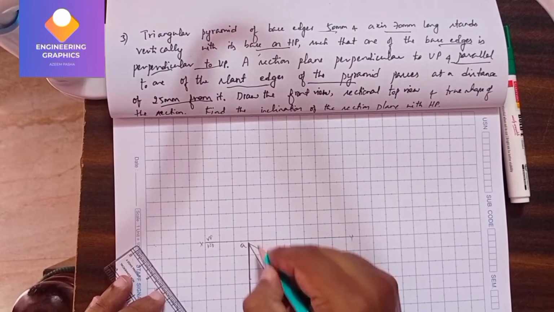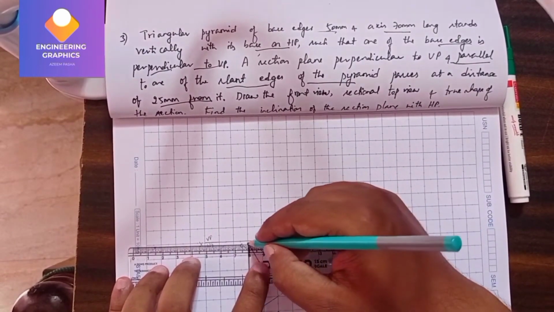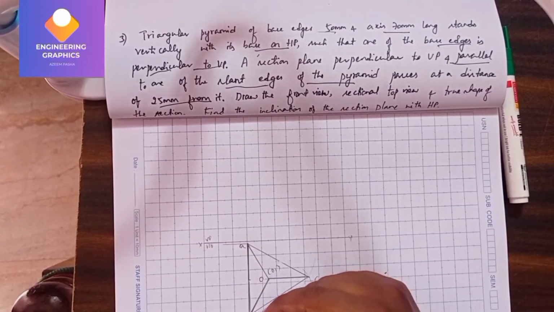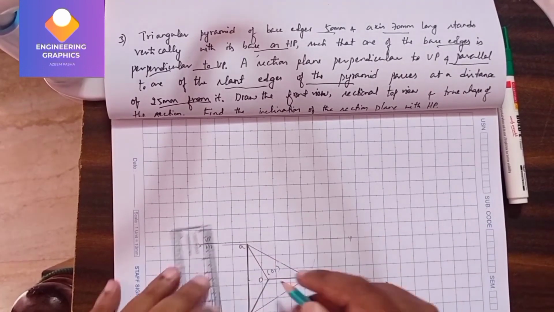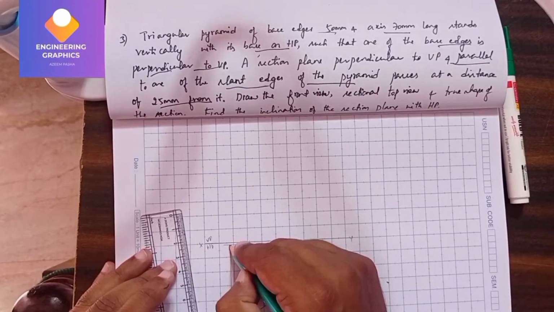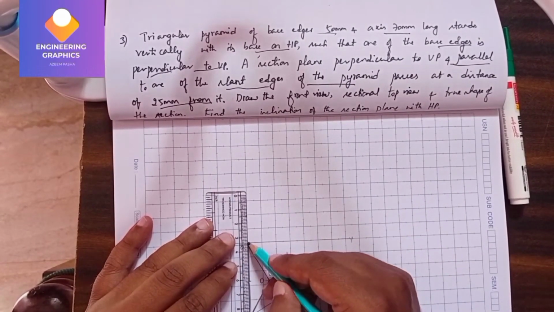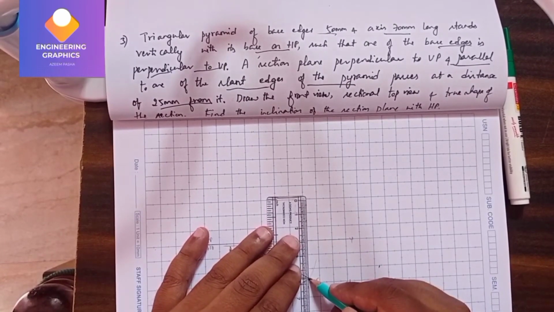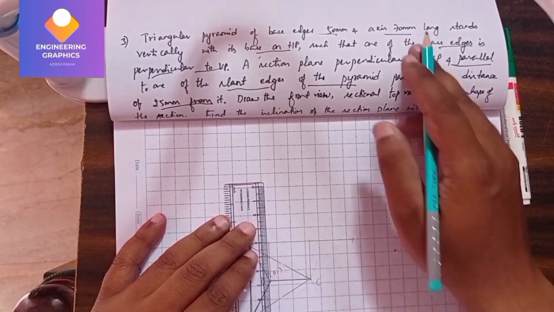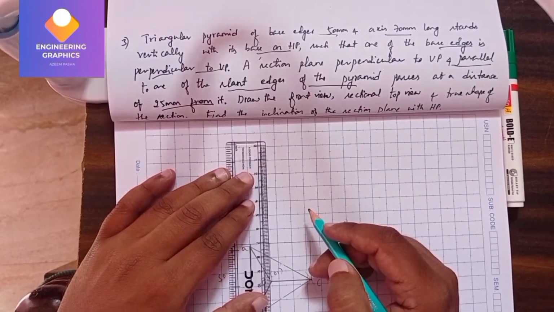Here this is B and this is O1. Okay, here we have to construct a dimension of 50 mm. Here the axis length, you can see, is 70 mm. So 70 mm we should consider.